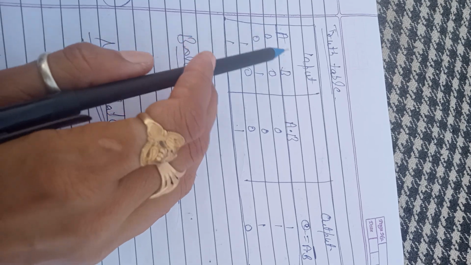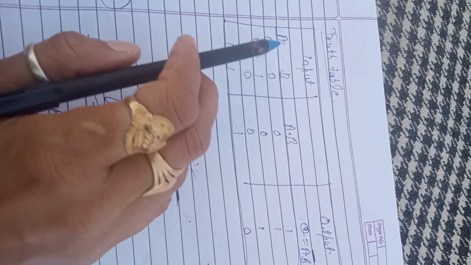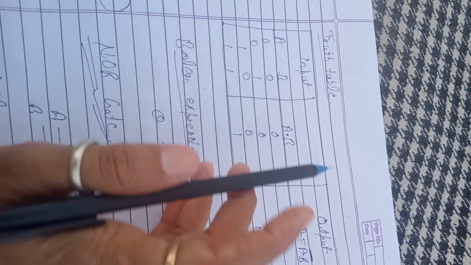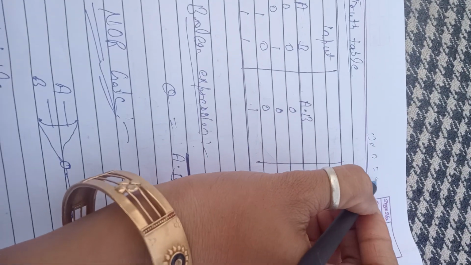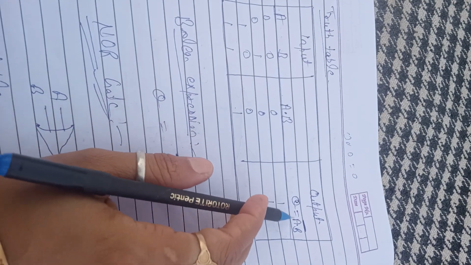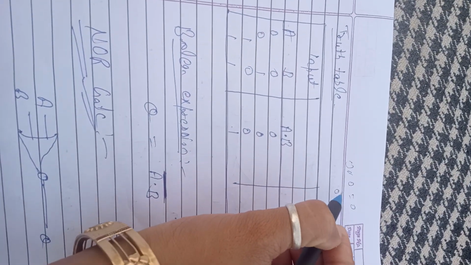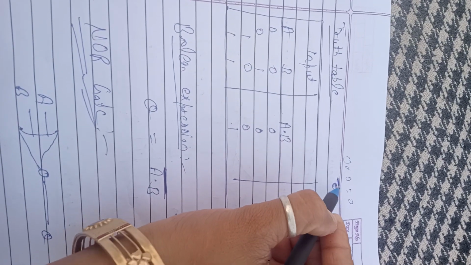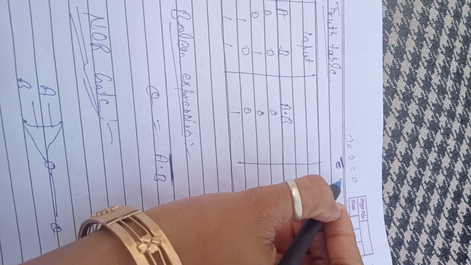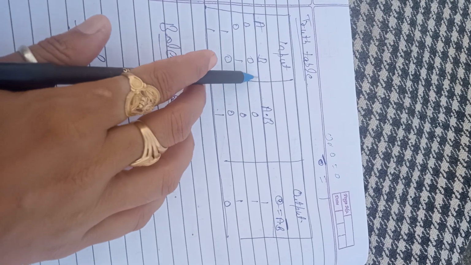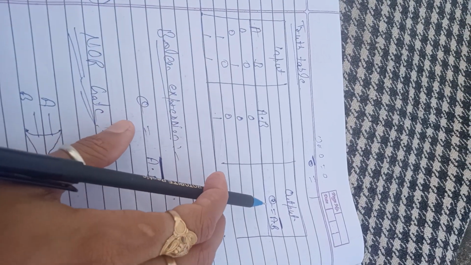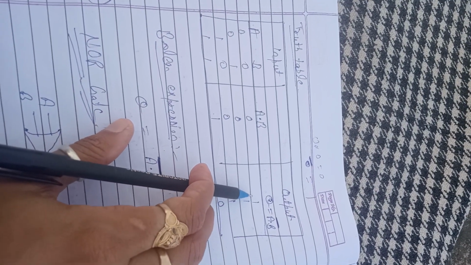When we apply input 0 and 0, both inputs are 0. Then A dot B is equal to 0 multiply 0, which is equal to 0. And A dot B bar, the bar of 0, is equal to 1. So when both inputs are 0, in this case the output is 1. This is the case of the NAND gate.